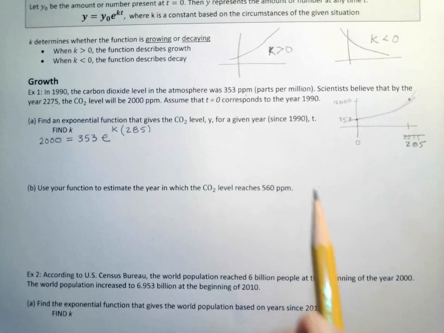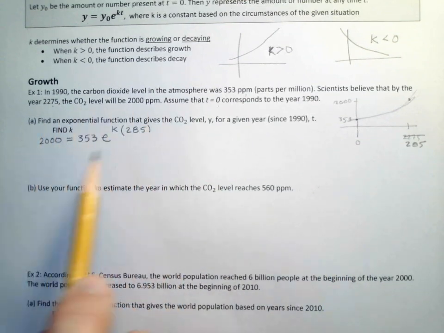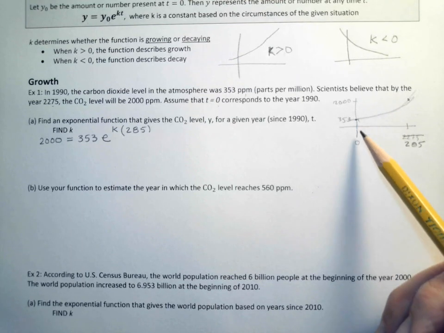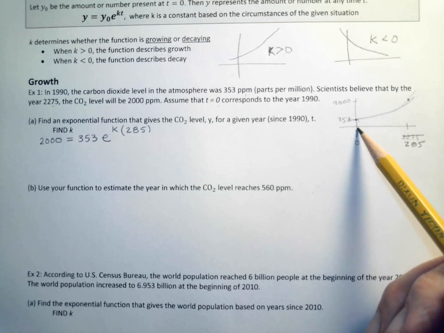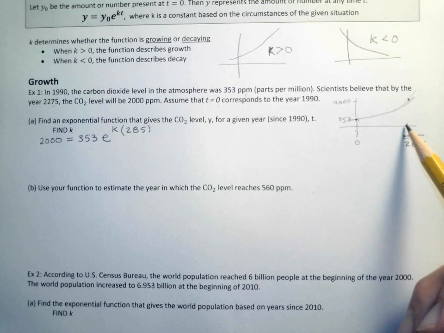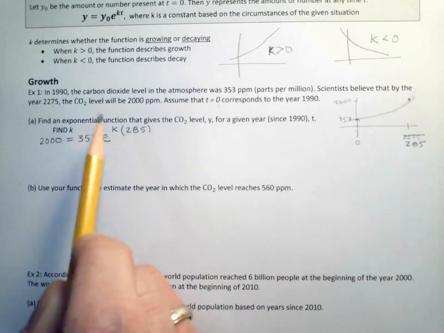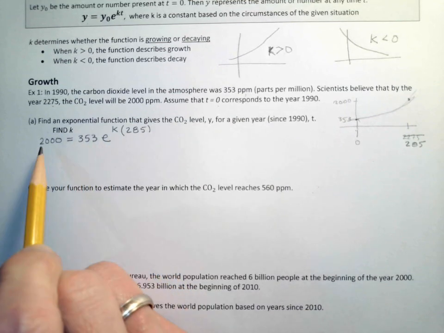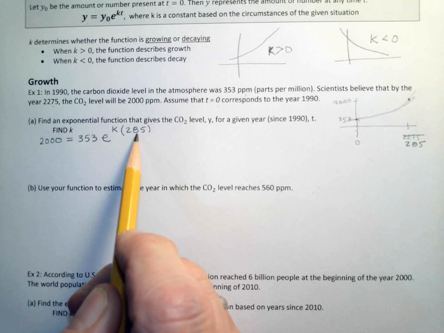And so we have everything but our k. We have the initial amount and the time it happened, which is 0, and then a final amount at some later time. Those 2 points alone are enough to give us our k. These are the difference in the amounts, and this is the difference in the time.